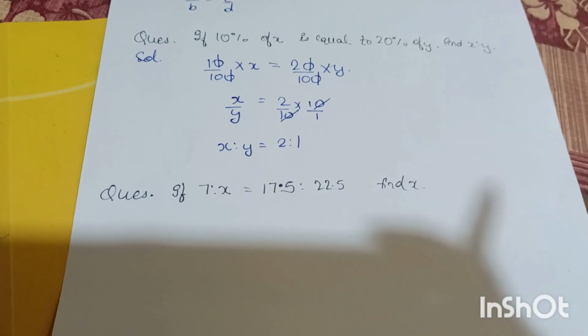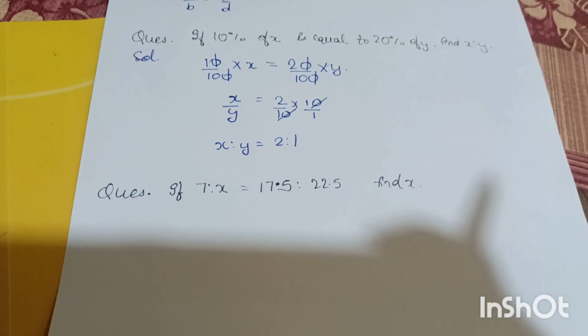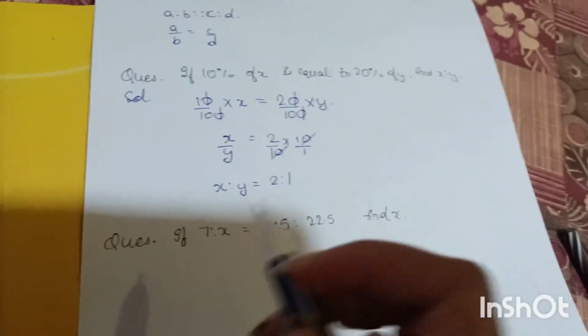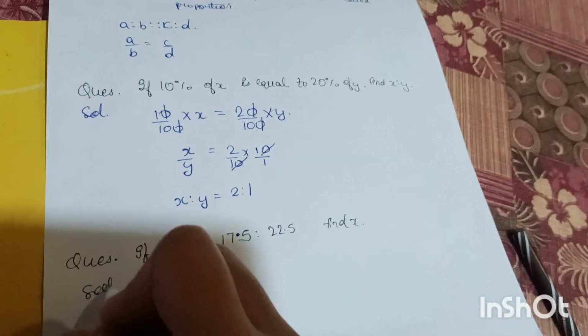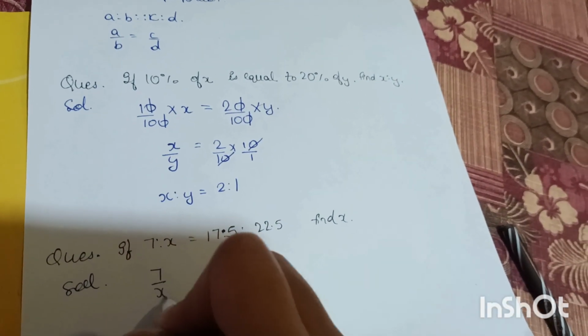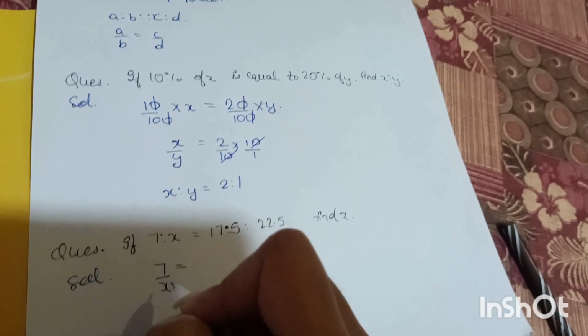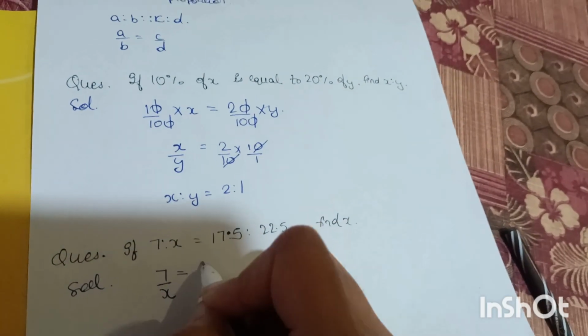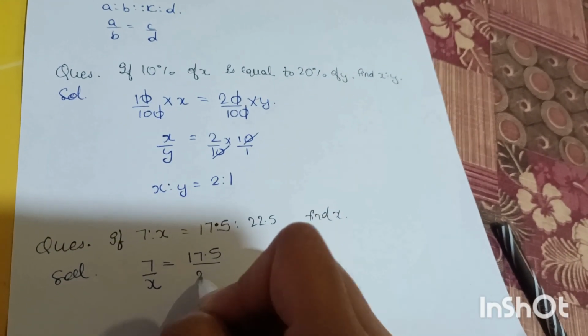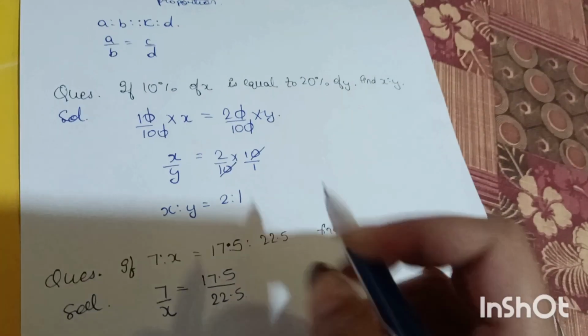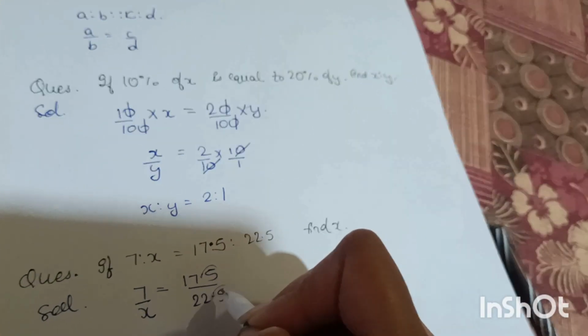So the next question is on your screen. You may solve it out. For solving it, you have to solve it like this: 7 upon x, because it's ratio. So 7 upon x equals to 17.5 upon 22.5.